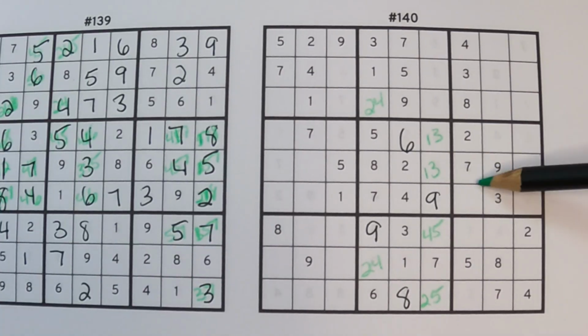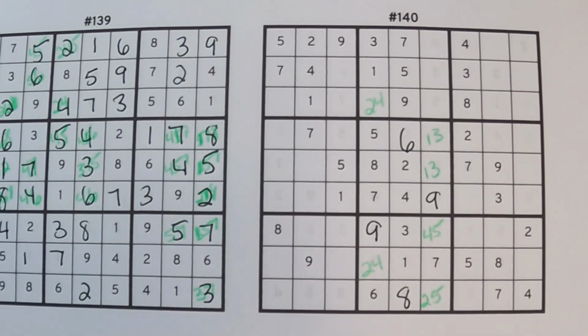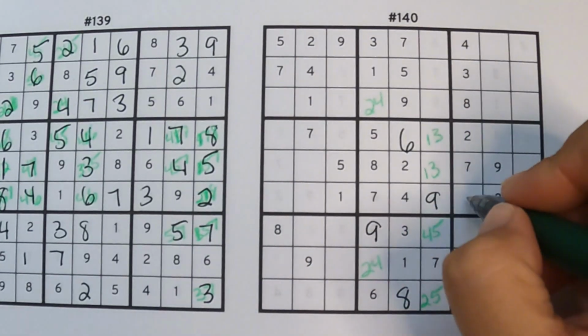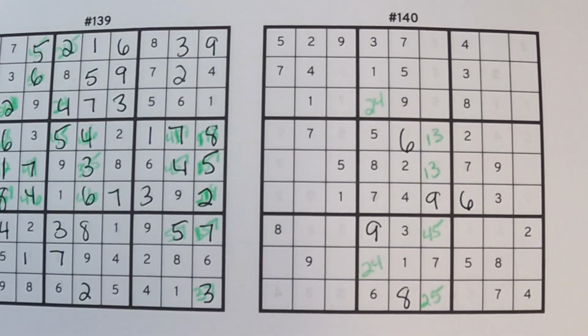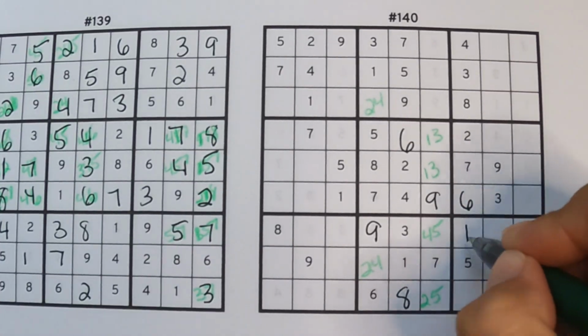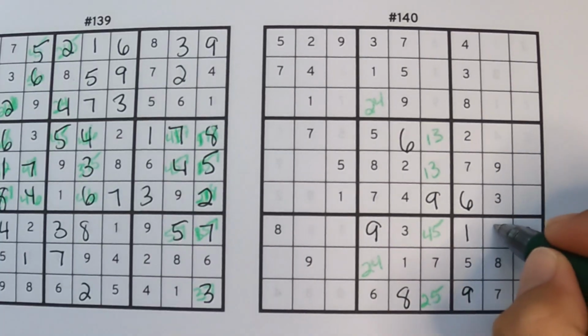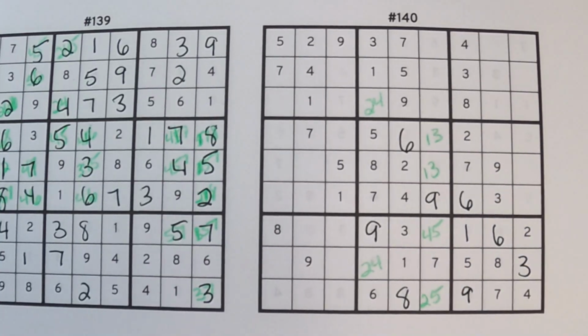For this column, we're missing 1, 6, and 9. We've got a 1 and 9 here, so this is our 6. 9 here, so 1, 9. For this box now, we're missing 3 and 6. We've got a 3 here, so 6, 3.